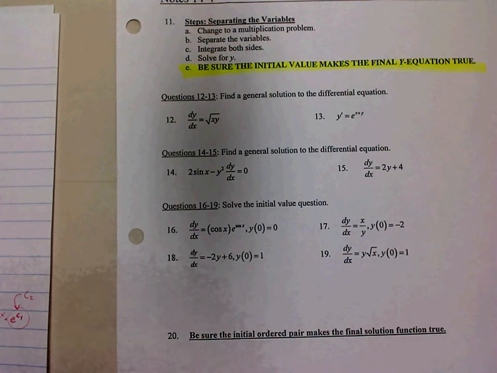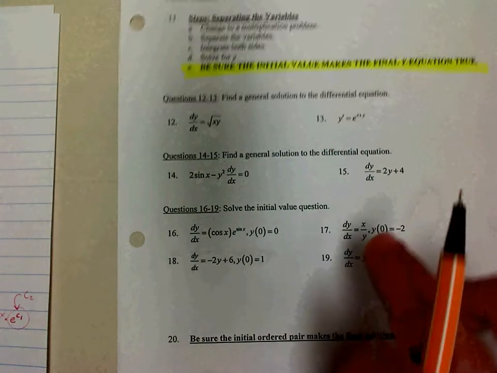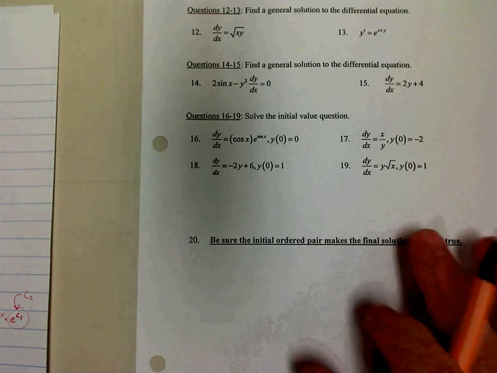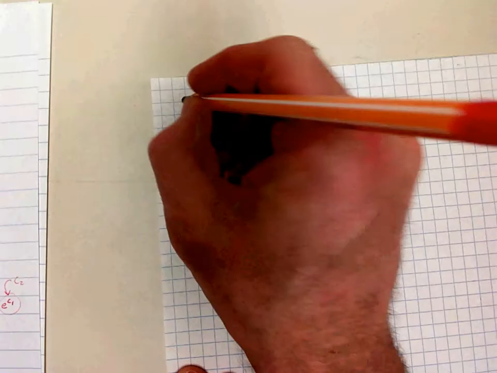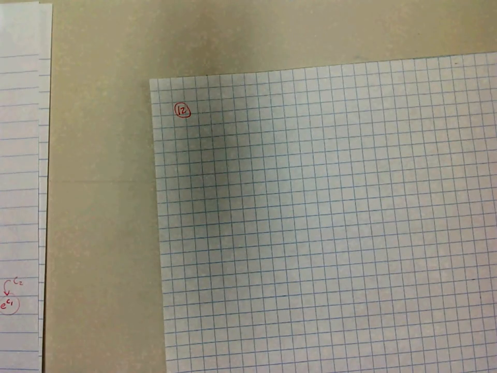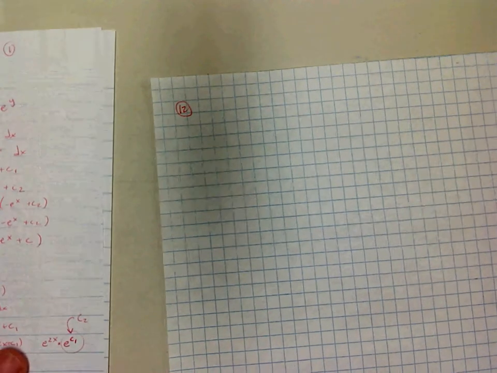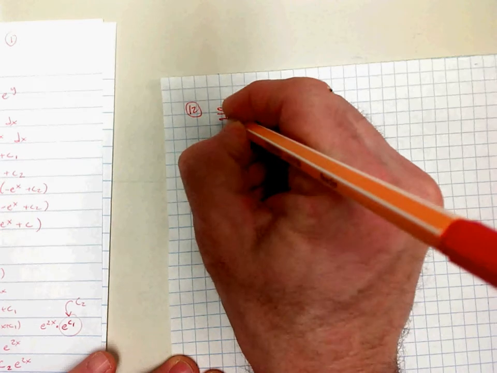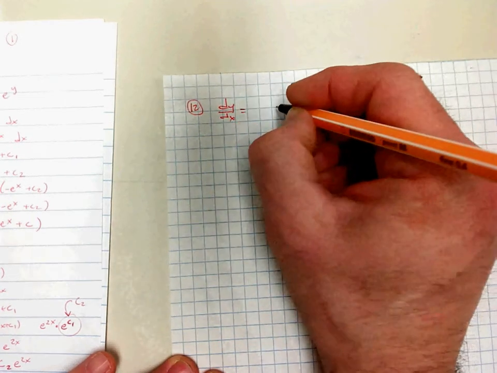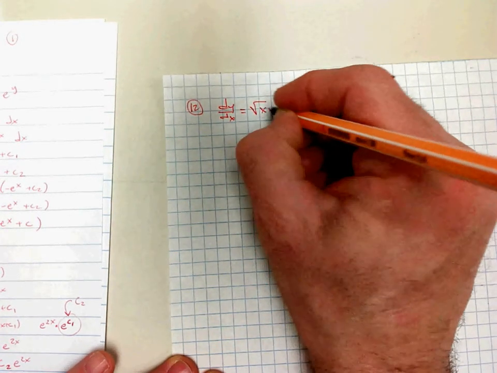All right, let's go ahead and do these. I'm going to use a separate sheet of paper and strongly urge you to do the same as we work through these. So problem number 12. It says, let's solve this by separation of variables. We have dy/dx equals the square root of xy.